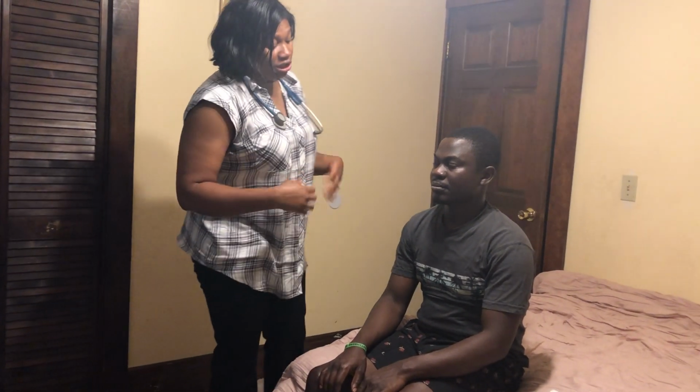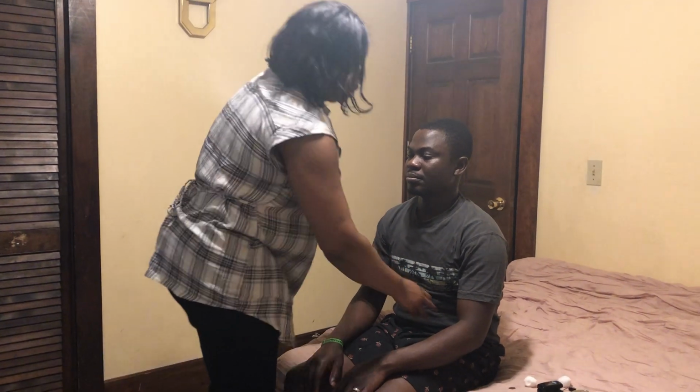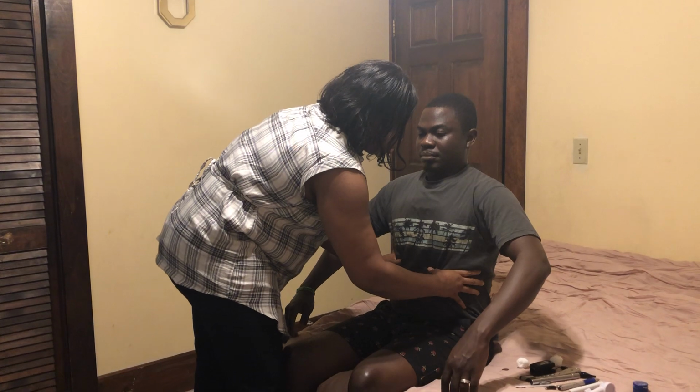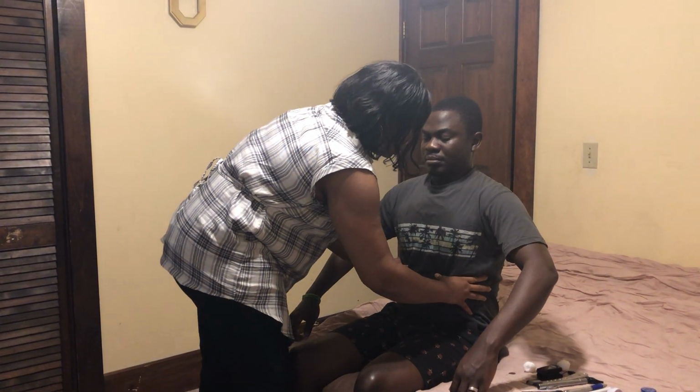I'll move ahead to check the respiratory system. I'll start by assessing the chest for expansion. I'll have the patient take a deep breath. Take a deep breath. Good. Breathe. Very good. Okay. I'll assess for fremitus.